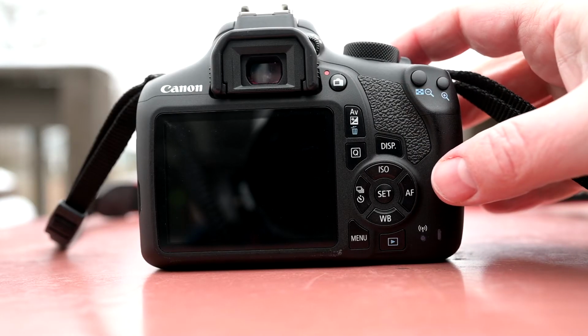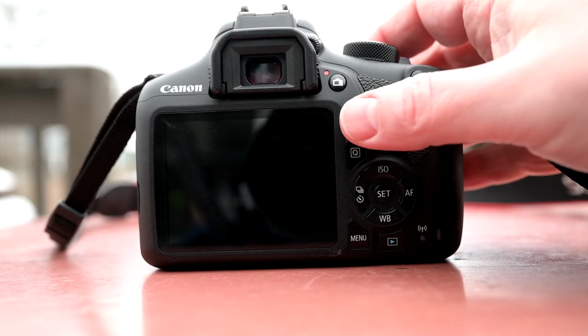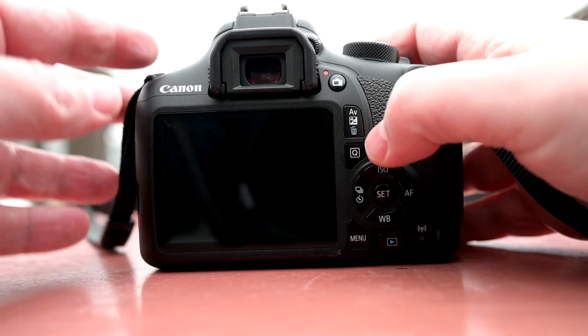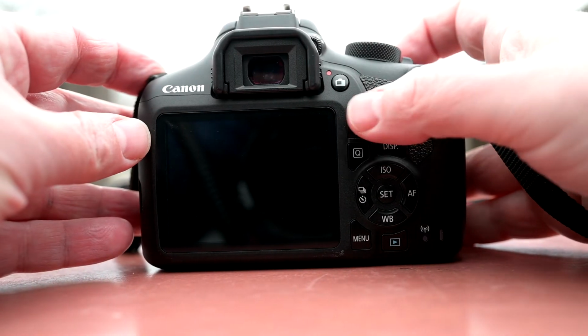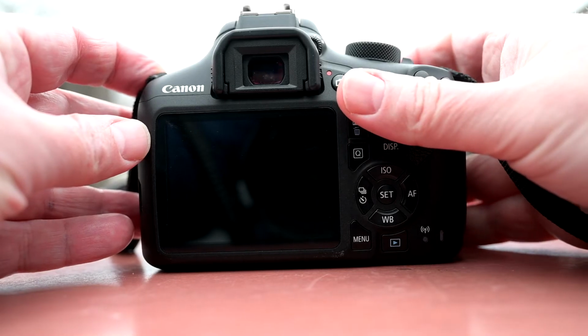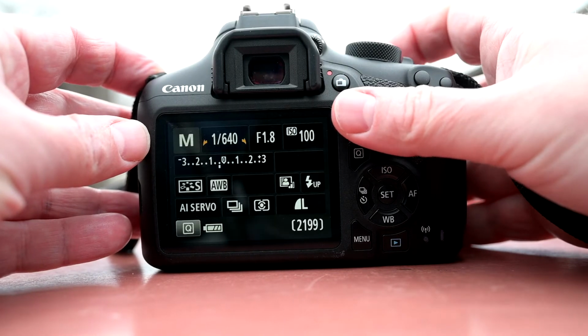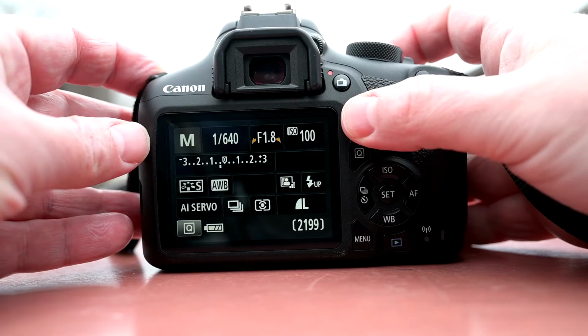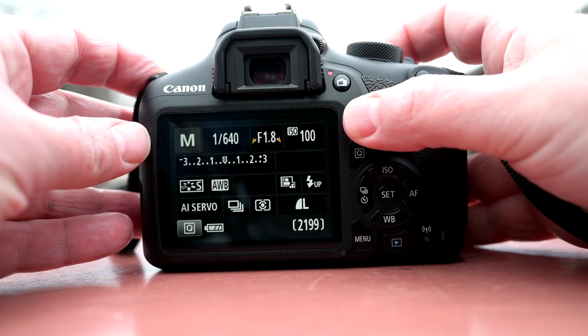So the shutter dial right up here changes your shutter speed. To adjust your aperture, your f-stop, which I use interchangeably, you hold down the AV button and then you twist the dial. If we look at the screen, right now I'm at f1.8. When I hit the button, it switches to select that.